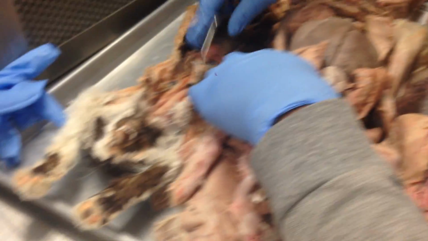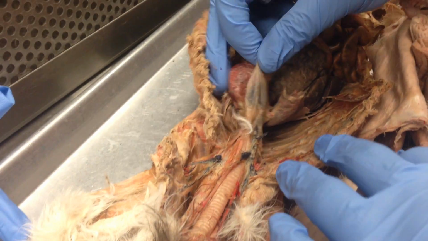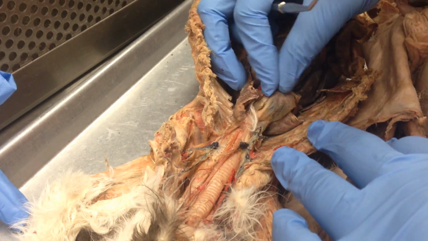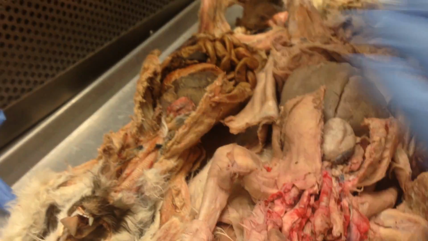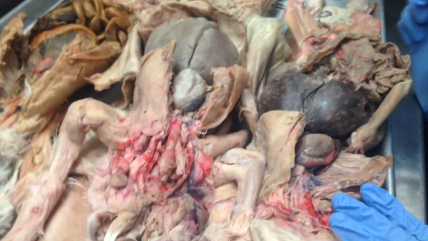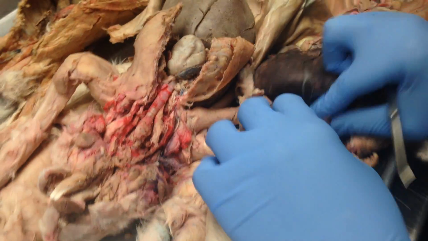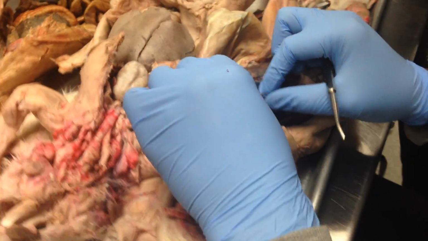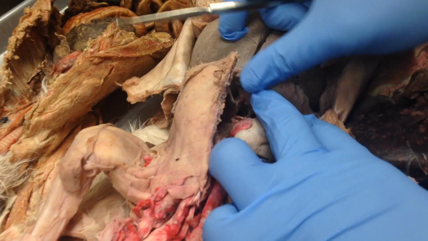Then the parietal pericardium. You can see it better on the cat, but it surrounds the heart. This white, clear layer is the parietal pericardium. All right, and then the diaphragm. The diaphragm ripped here, but I think this one has a good one, right here. That's the diaphragm.